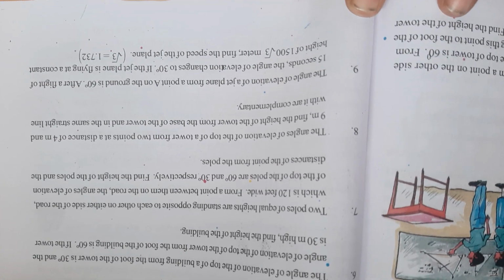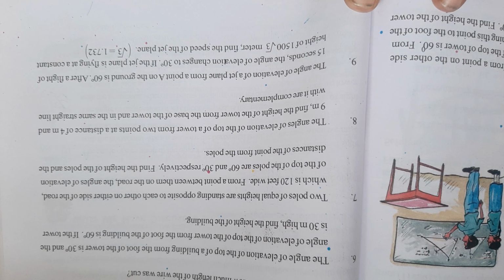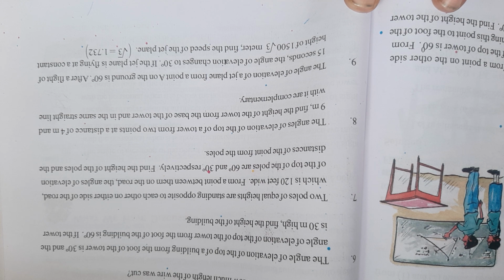If you observe this problem, the angle of elevation of a jet plane from a point A on the ground is 60 degrees. Then after a flight of 15 seconds, the angle of elevation changes to 30 degrees. If the jet plane is flying at a constant height of 1500 root 3 meters, find the speed of the jet plane.